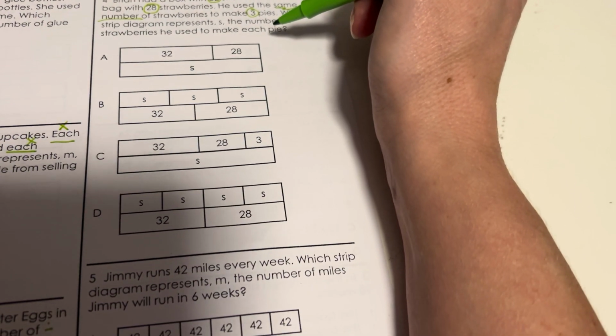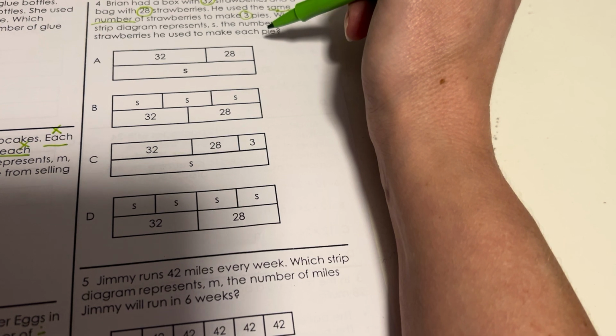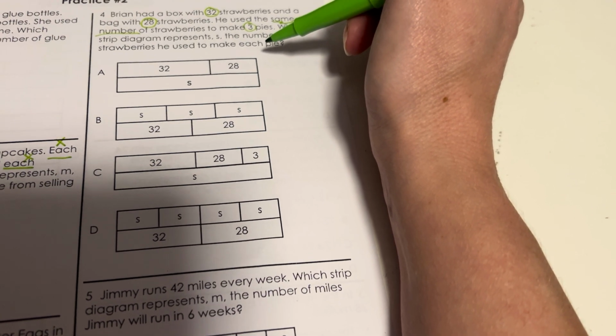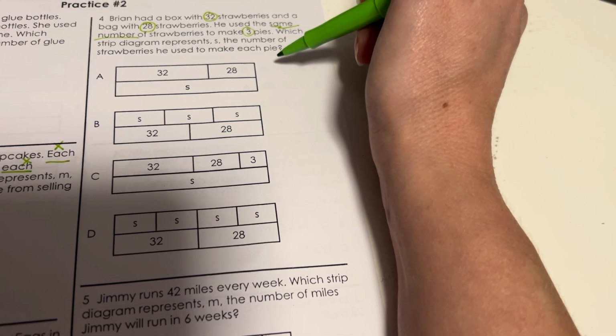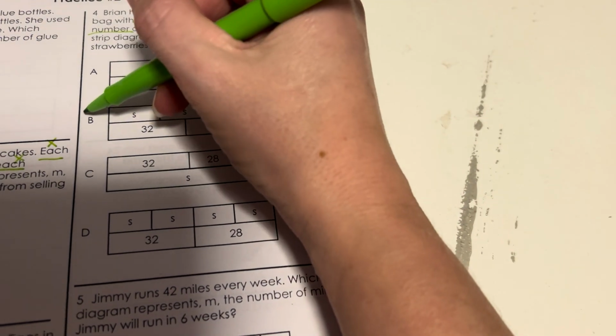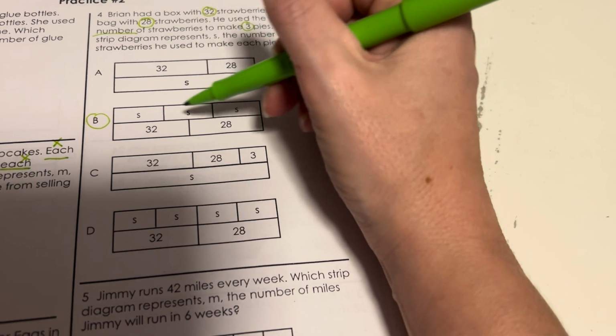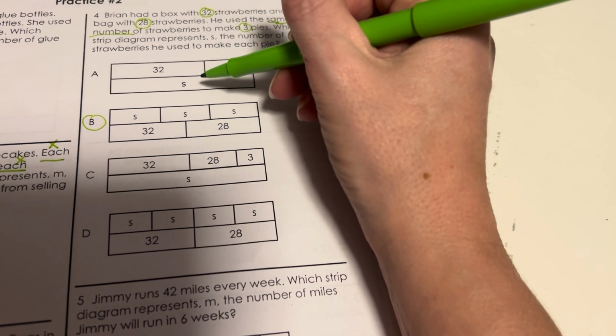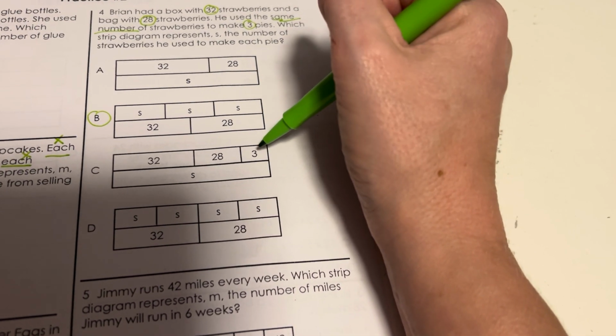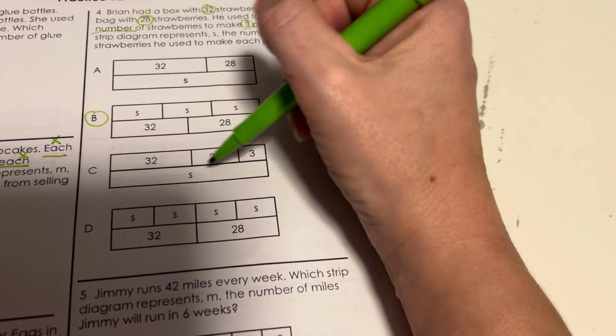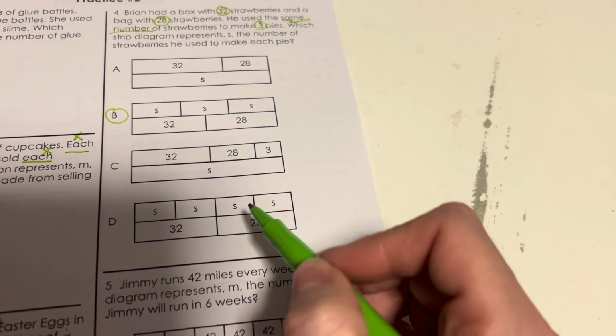So which equation shows 32 and 28 as our whole, and then dividing that into 3 groups? Well, that would be B, right? 32 and 28, and then 3 groups. This one only has 1 group. This one has 3 up here and only an S down here, and then this one has 4 groups.